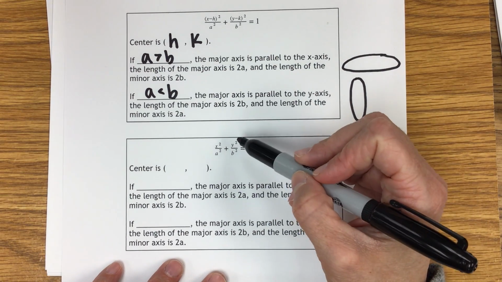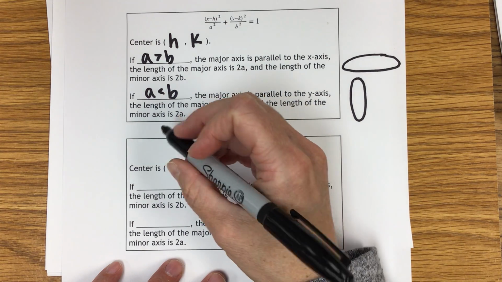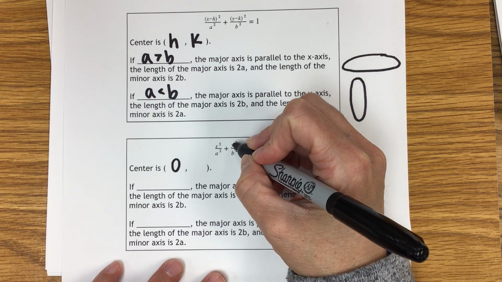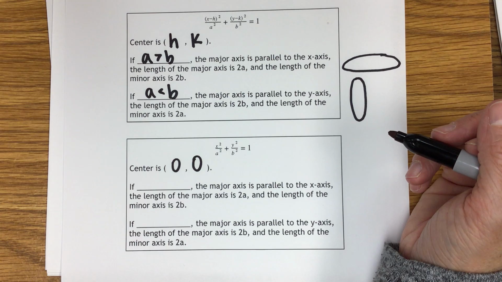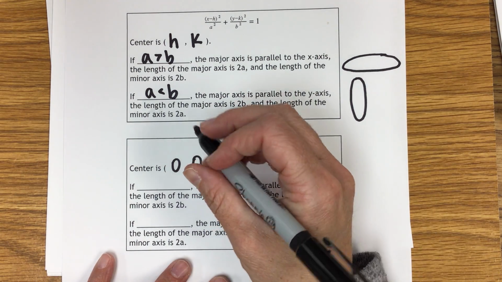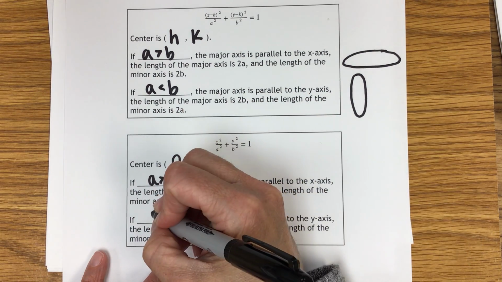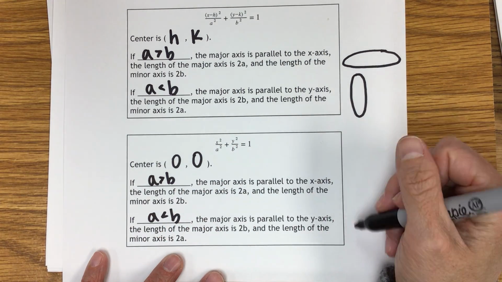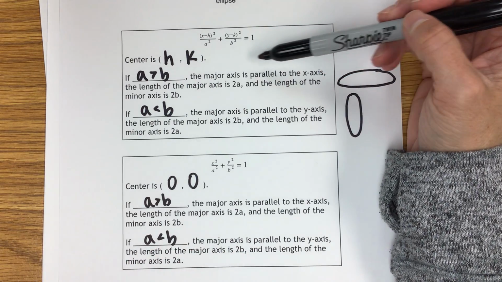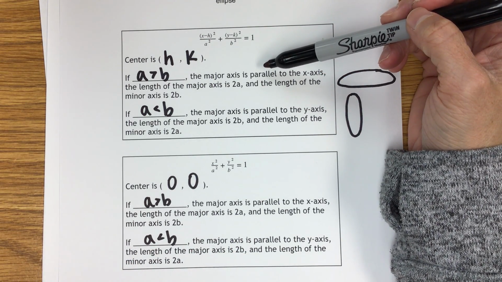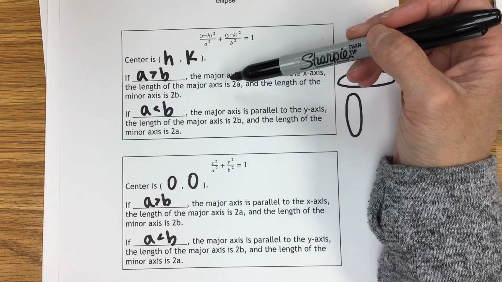You might see an equation without parentheses, and that just means if the x doesn't have parentheses, the center hasn't been moved left or right, and if y doesn't have parentheses, the center hasn't been moved up or down. So same thing here. If a is greater than b, then the major axis is parallel to the x-axis, and if a is less than b, then it will be taller. Now it does say in here, if we look back up, the major axis is parallel. That just means the longer one will be parallel to the x-axis.